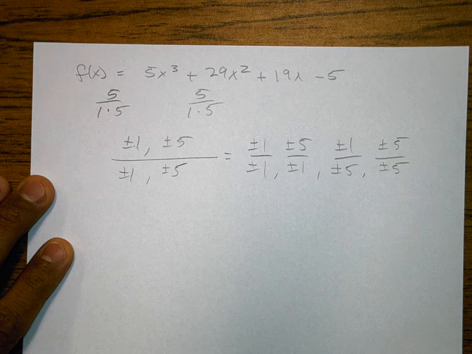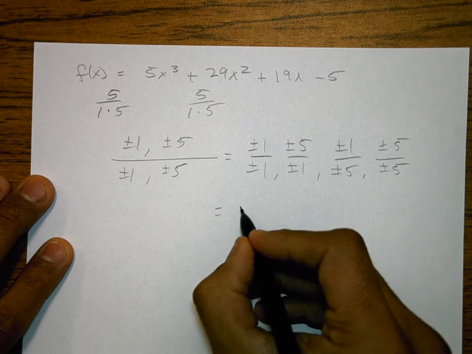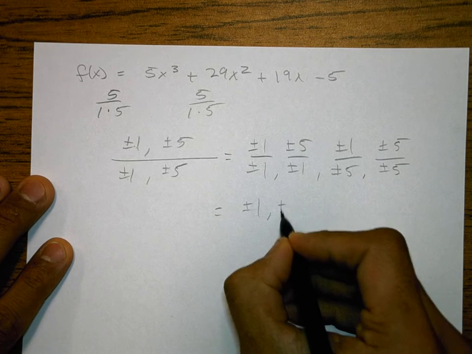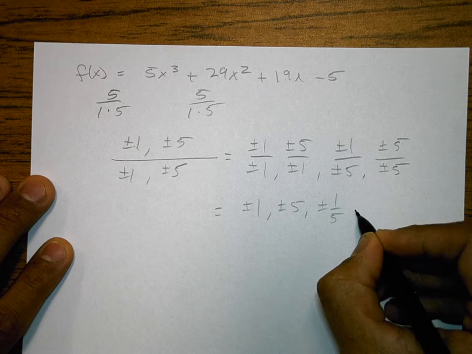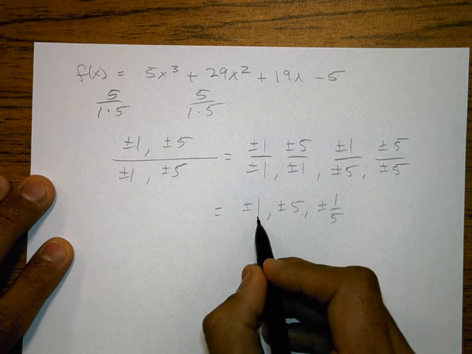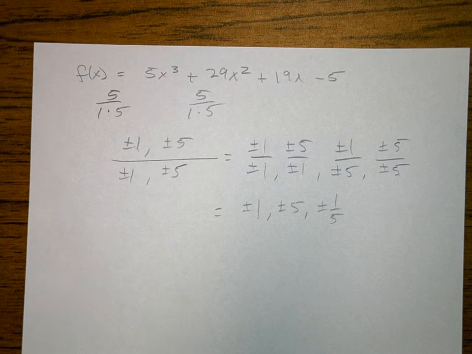And see if anything reduces. So this reduces to plus or minus 1, plus or minus 5, plus or minus 1 over 5. And this reduces to plus or minus 1. So it's the same thing. So these are really all I have here. So now I'll go ahead and use synthetic division here to figure these out.